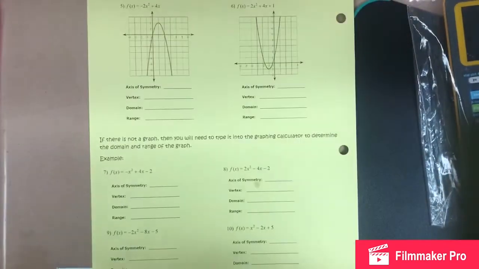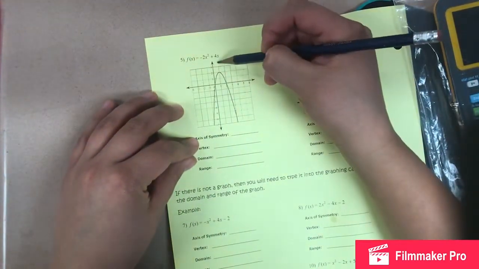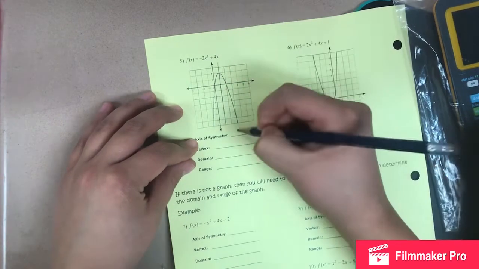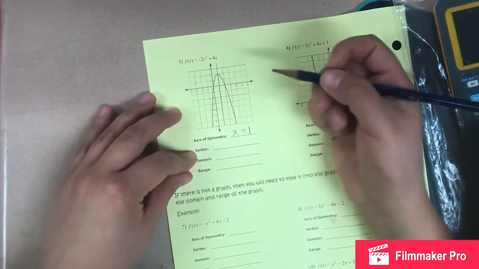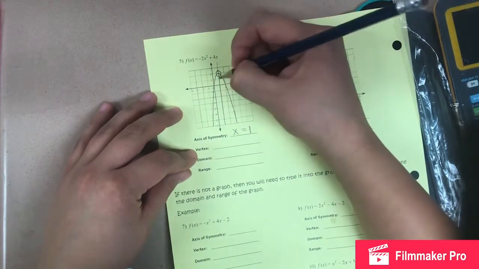Okay, just some more practice. Number 5, the axis of symmetry is where it crosses that vertex, so it's x equals 1. The vertex itself is that maximum here, so that's (1, 2).